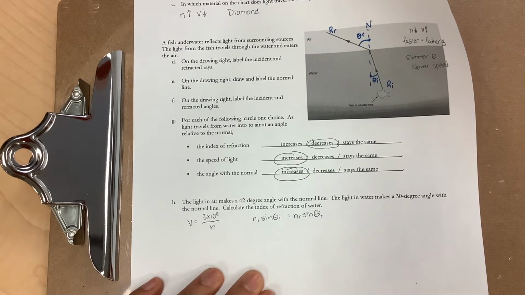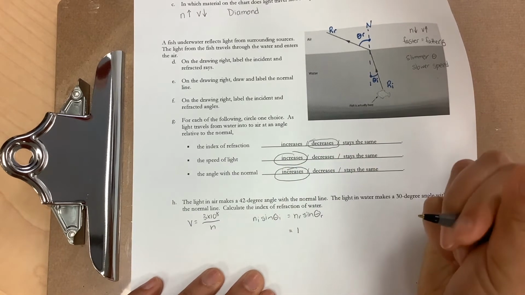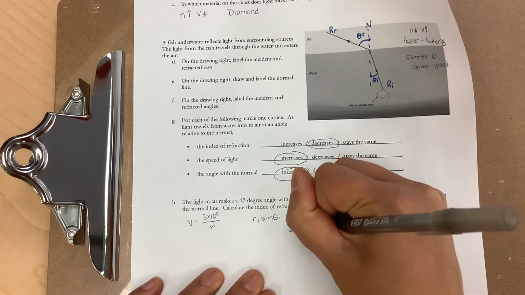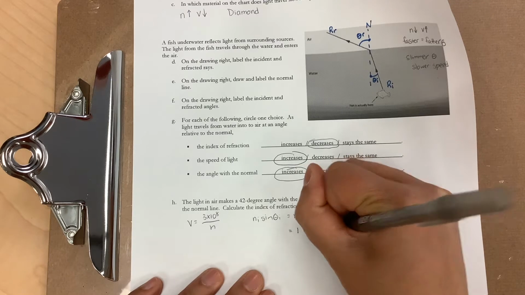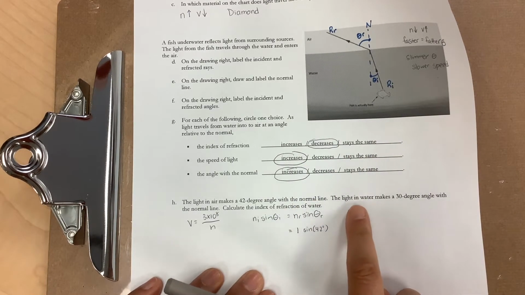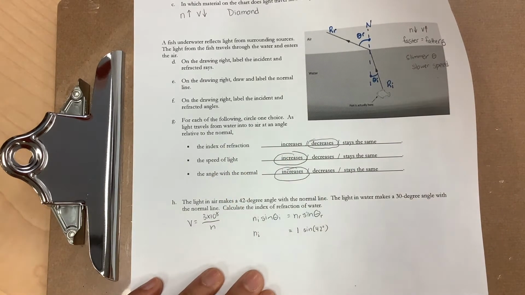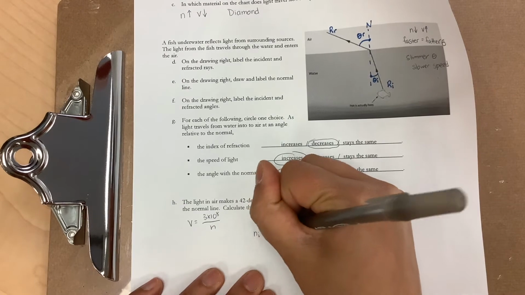I like this equation because this is matching. In air, the index of refraction is 1, and the angle is 42. So as long as both of these match, like the index of air matches the angle in air, then I can find the index of refraction of water. I'm trying to find the index of water, and I know this makes a 30-degree angle.